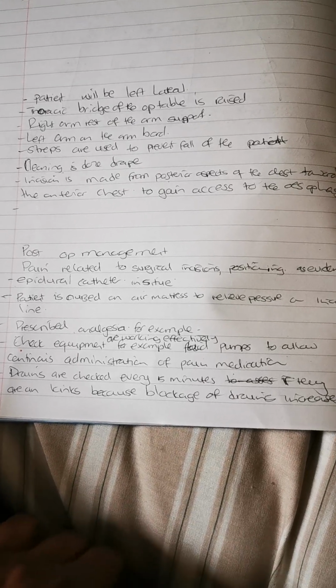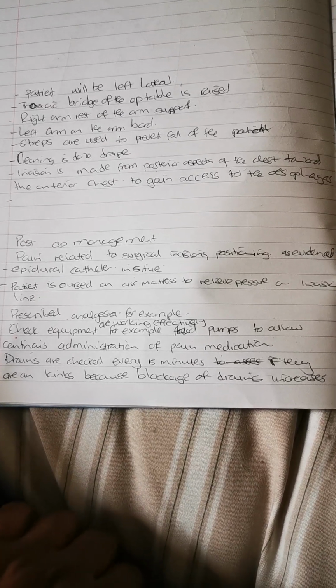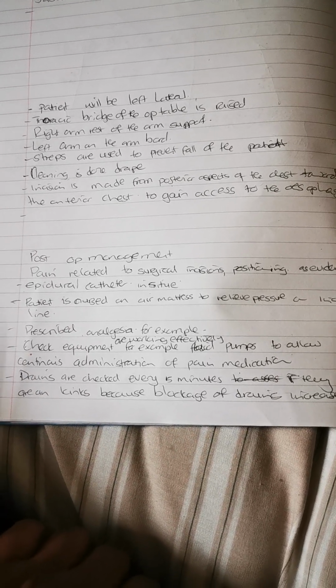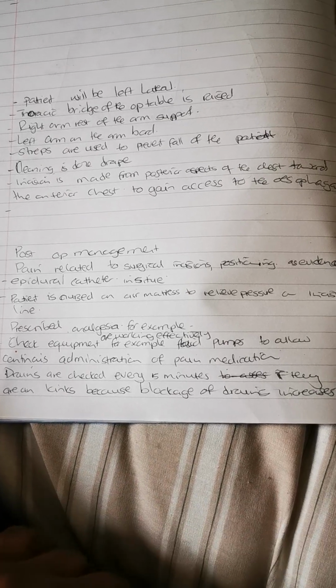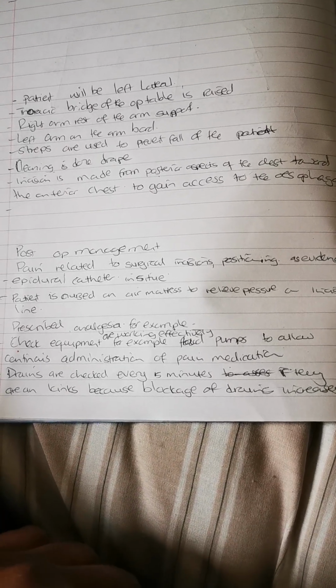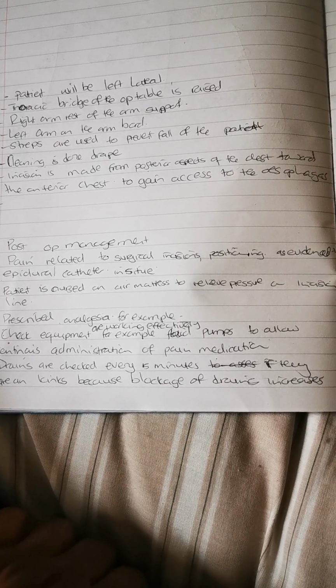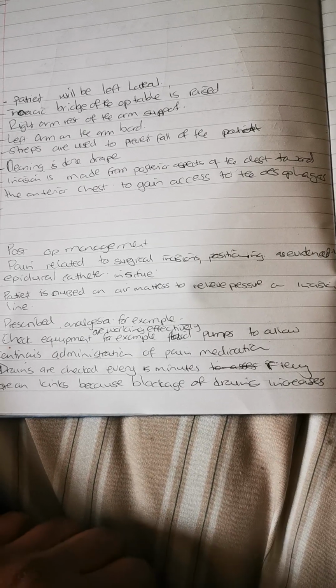So us as nurses, as we care for the patient, we need to make sure this catheter remains in situ. Even when you are turning, you carefully turn the patient to prevent this catheter from slipping off.